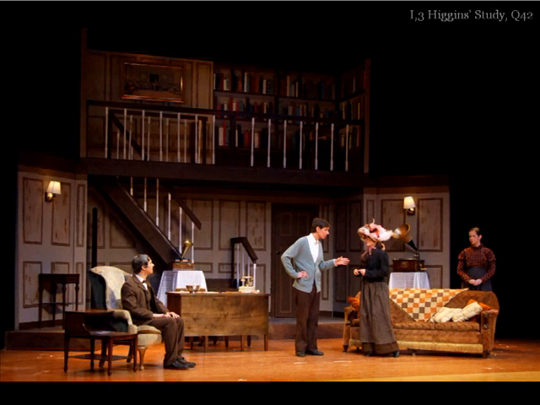This is Act 1, Scene 3. This is Higgins' study. I don't really have to talk about this photo too much, because we've actually already seen how the lights are, how a cue is built. When we were looking at how a cue is built, we were looking at this particular scene right here. So we've already talked about all the lights that make up this lighting look.